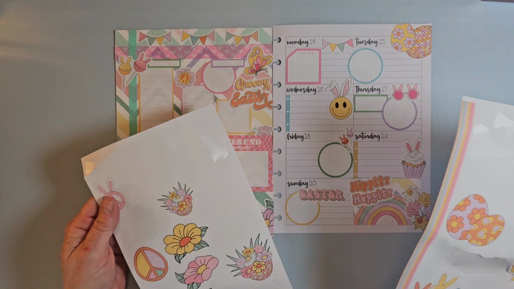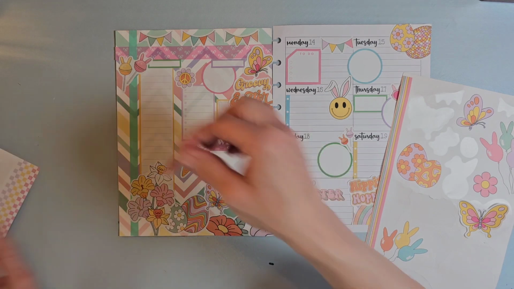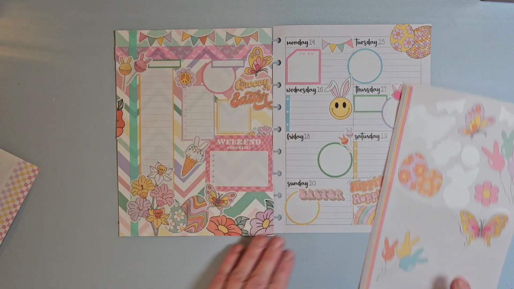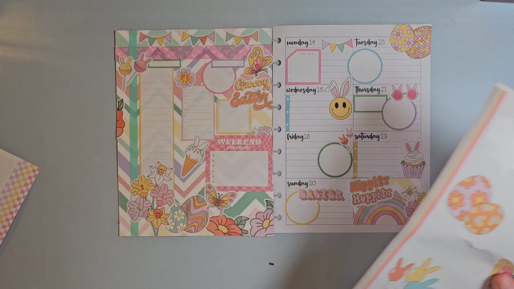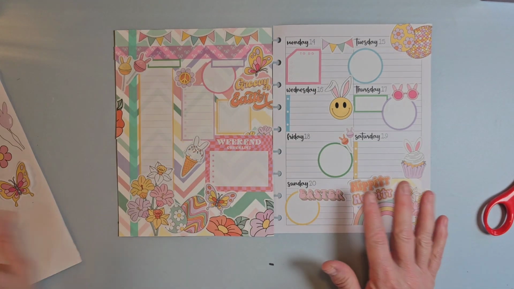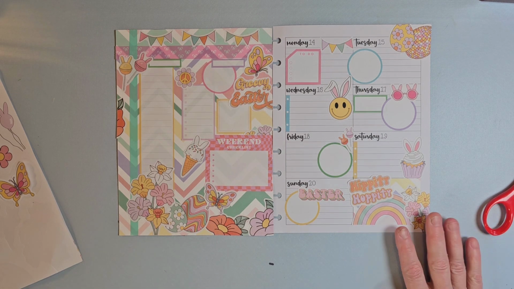I'm almost done because this is getting very sticker heavy right now. Okay, I have a little piece of this flower. So how about if we bring that over there? Oh, I like that. I think we're done. I think any more stickers is going to be completely overwhelming, although it is very sticker heavy right now, but I think it's adorable.